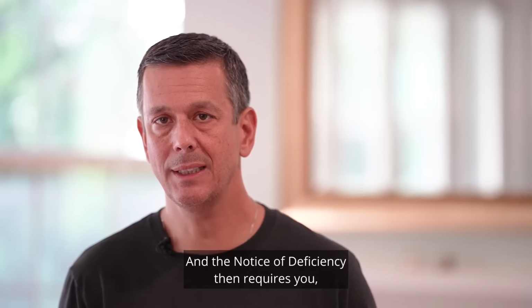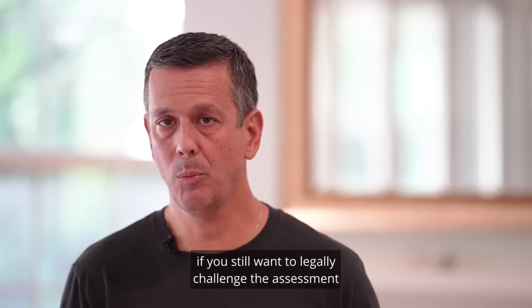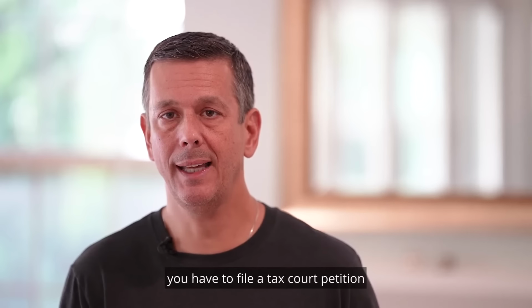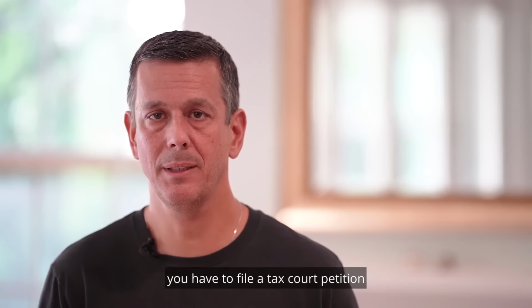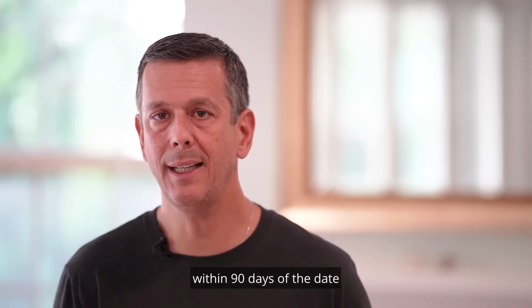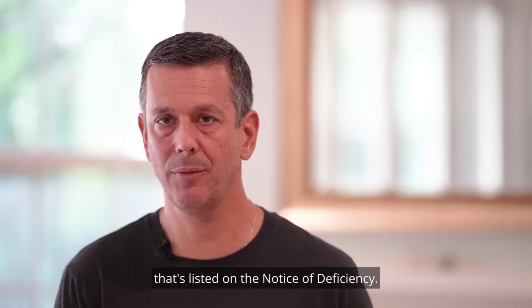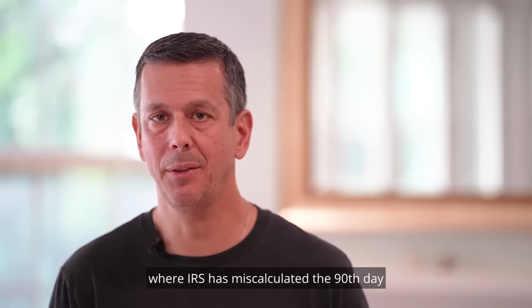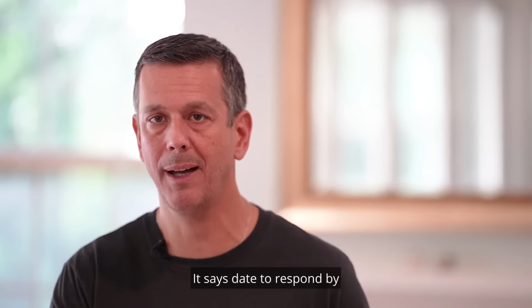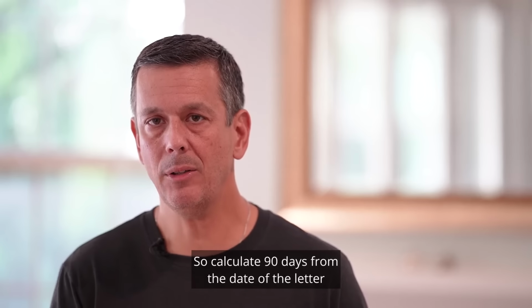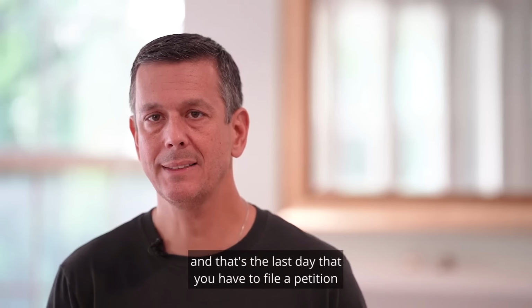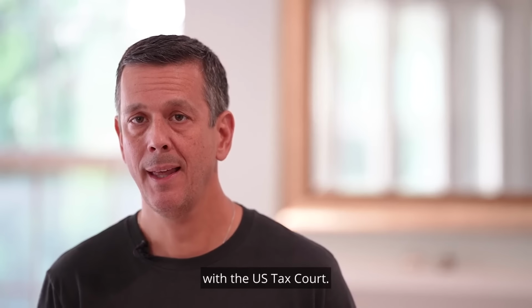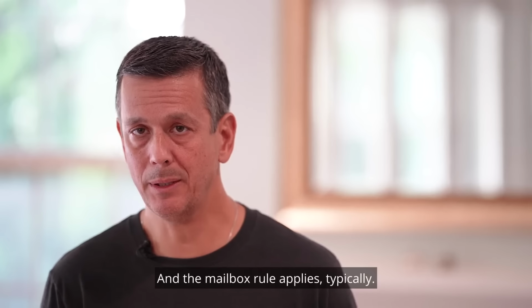And the notice of deficiency then requires you, if you still want to legally challenge the assessment or the proposed assessment, to file a tax court petition with the United States Tax Court within 90 days of the date that's listed on the notice of deficiency. Be careful. There have been cases where IRS has miscalculated the 90th day and they put the wrong date. It says date to respond by, and it might not be the correct date. So calculate 90 days from the date of the letter, and that's the last day that you have to file a petition with the U.S. Tax Court. And the mailbox rule applies typically.